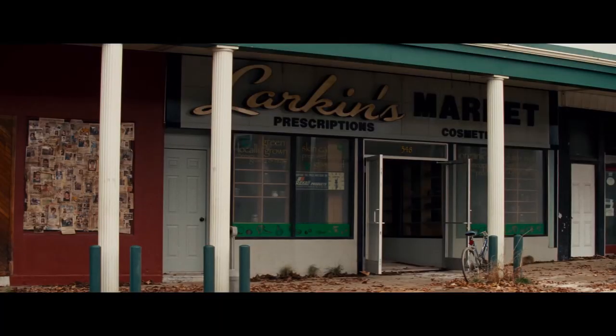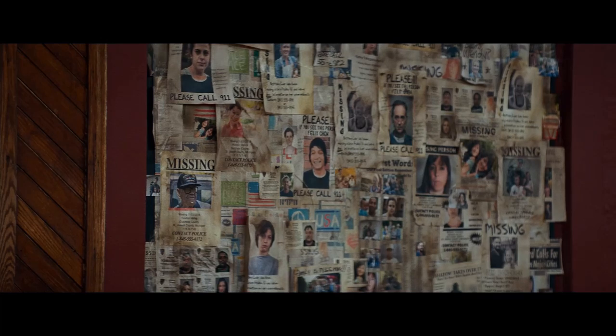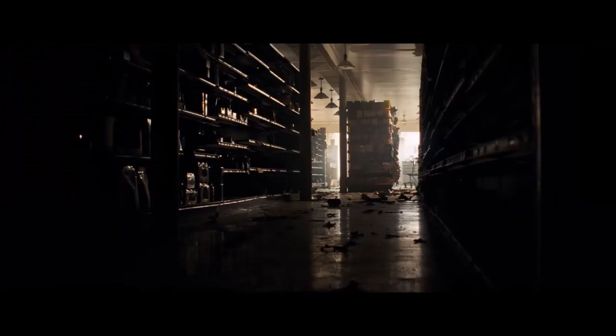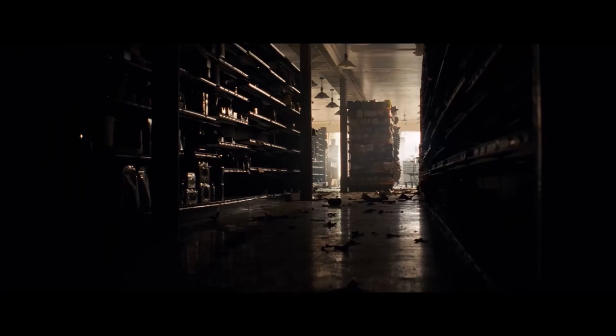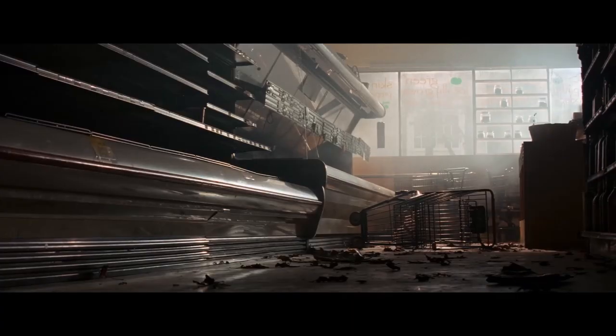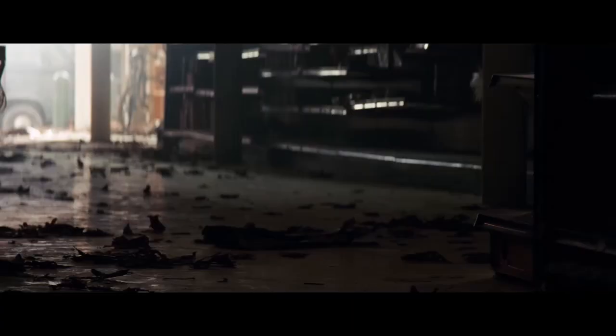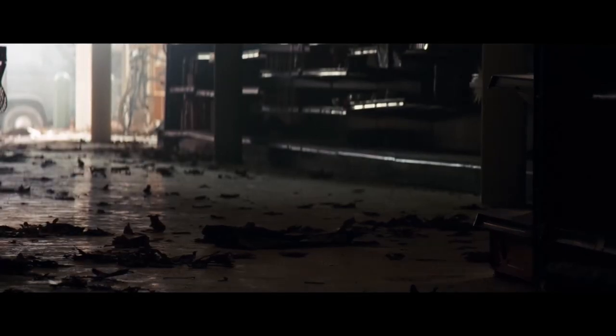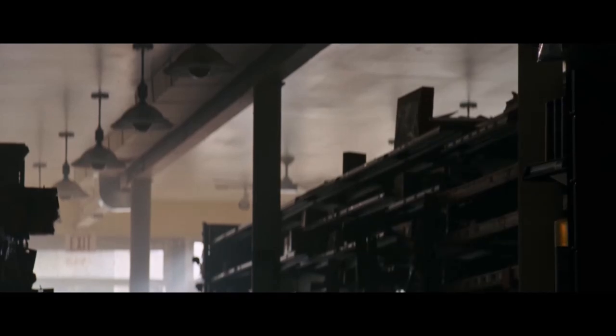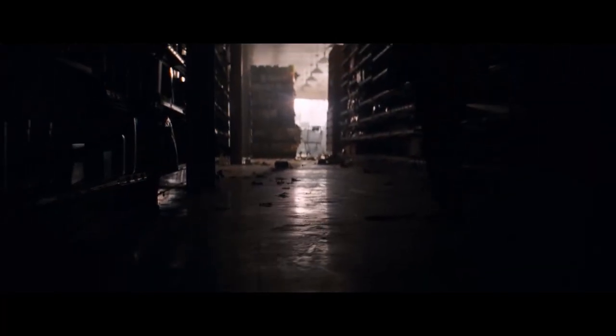Things don't look quite right. Why is she walking on tiptoes?